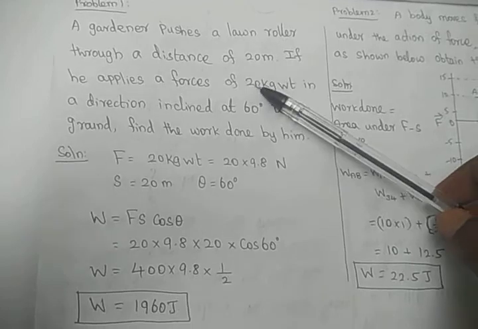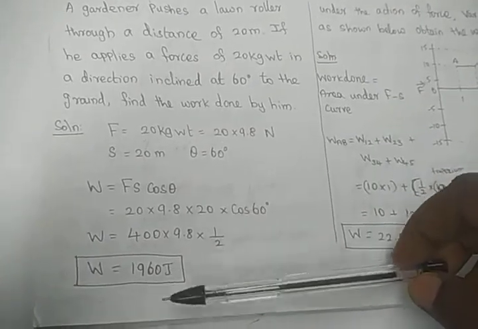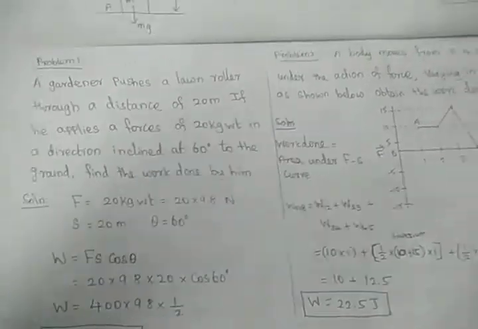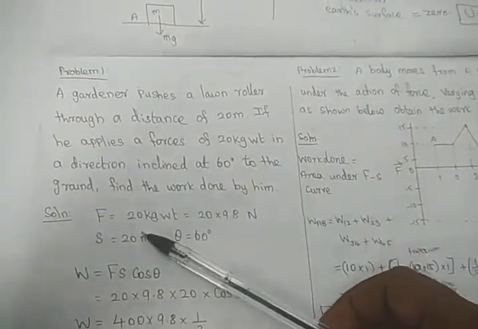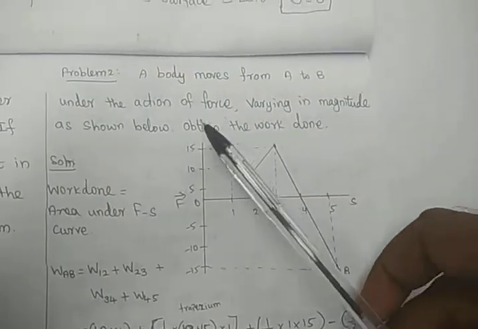Displacement is given, but the force is given in kilogram weight. We have to convert it into Newton. Then substituting the theta value, we get the answer. Okay. Then the next one. This was the problem for constant force. If you apply a variable force, what type of problem will come?